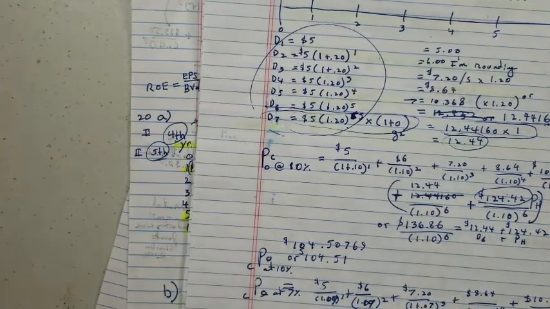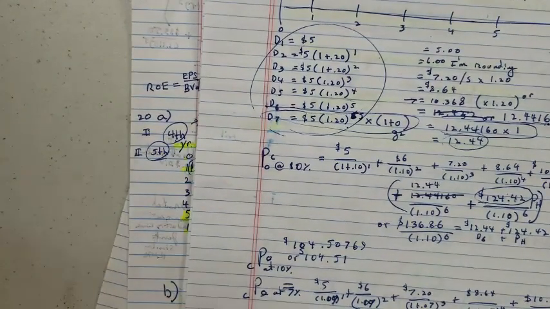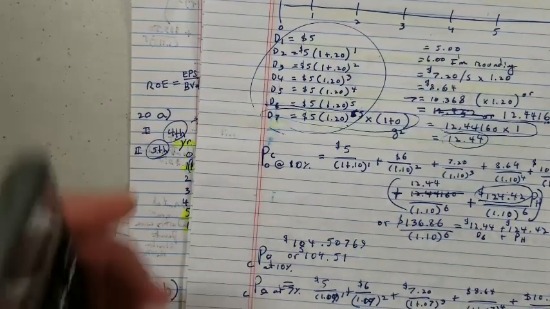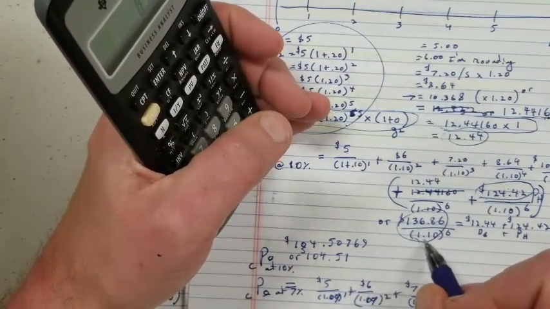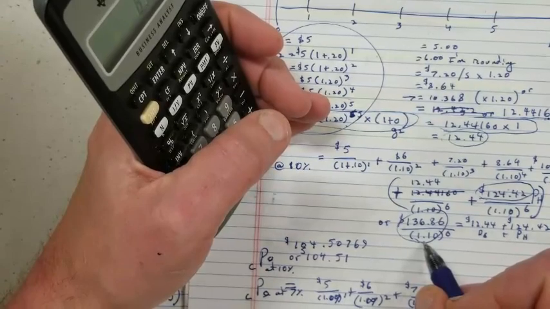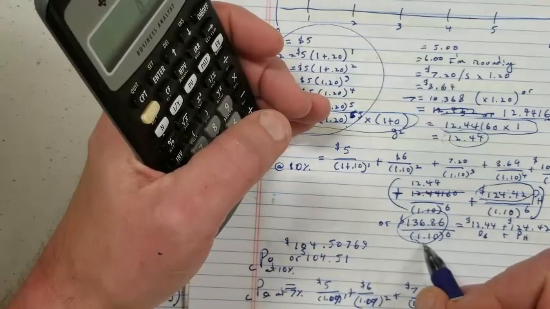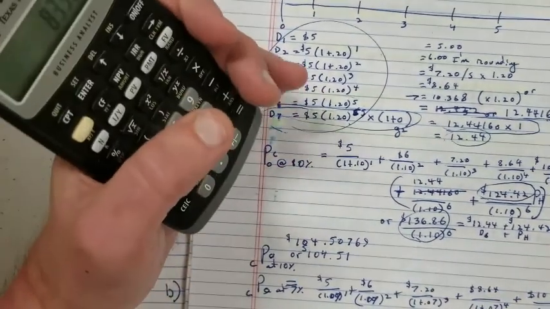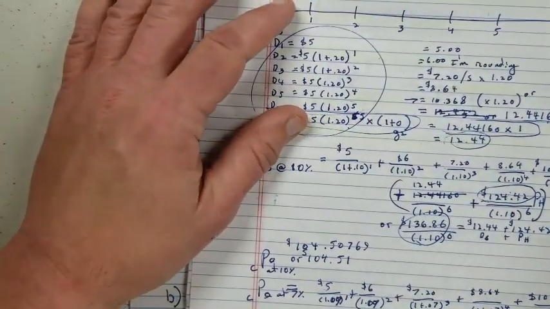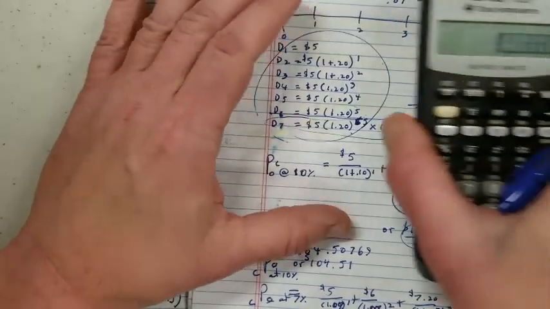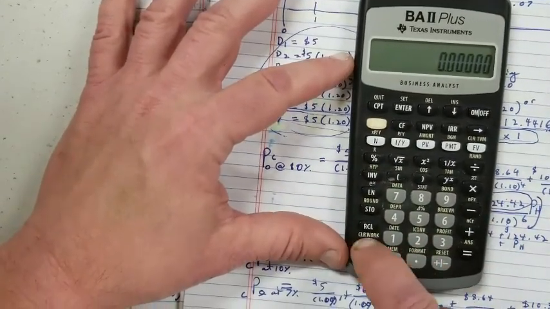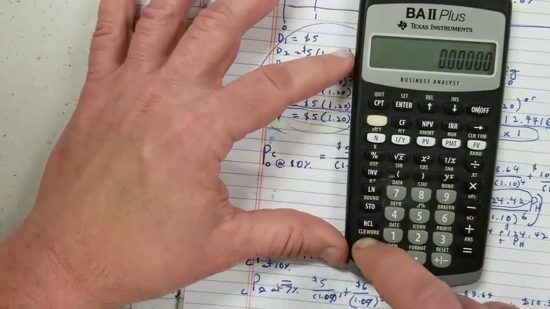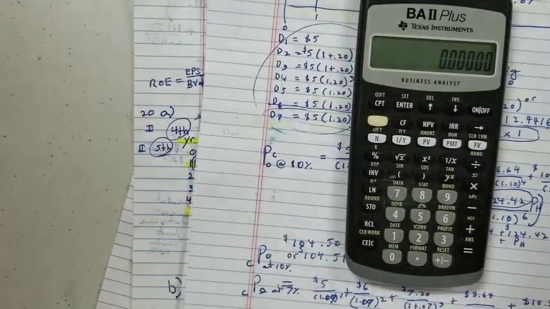So a real trick here, instead of having to go through all that work, it is nice to know what this combined value is when we're discounting at basically year 6, okay? We can combine those values. And so this would, again, be stock C. What I do, and let me show you this trick here real quick, and then I'm pretty much done. I will just fly through part C.